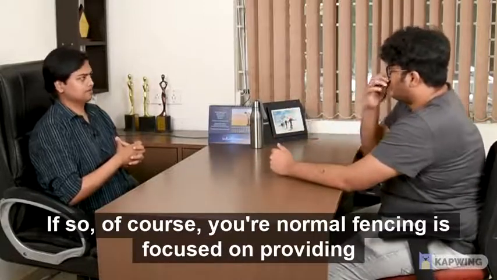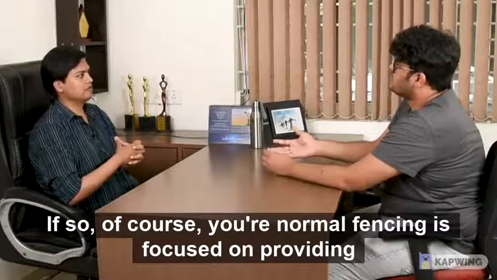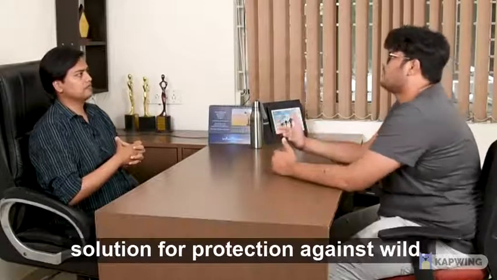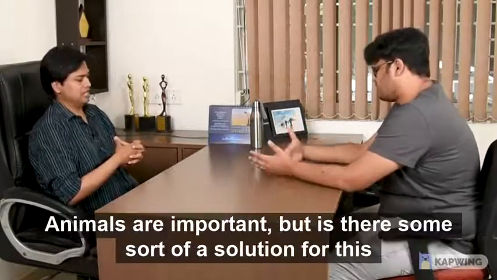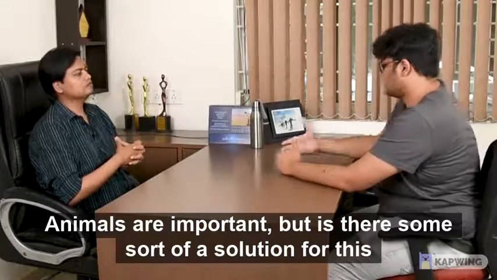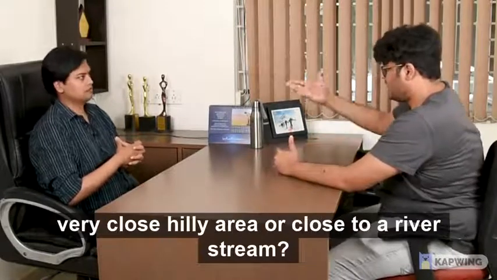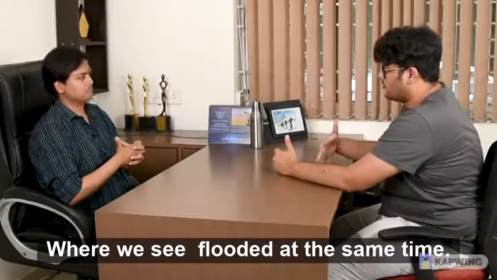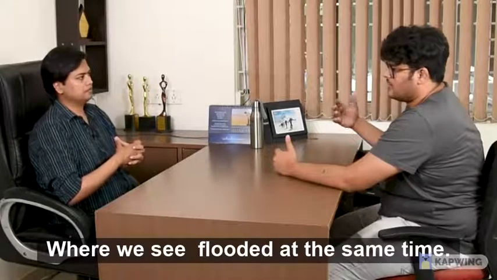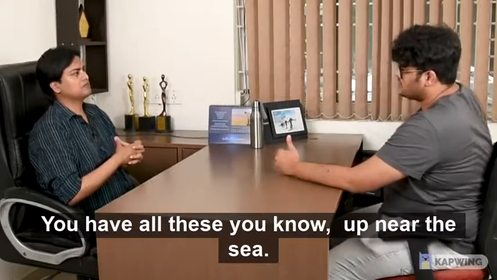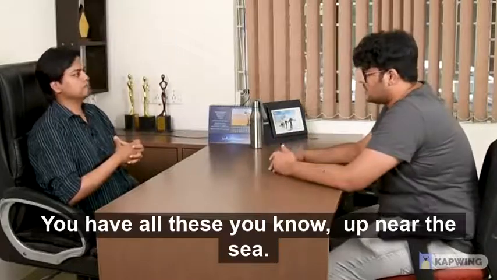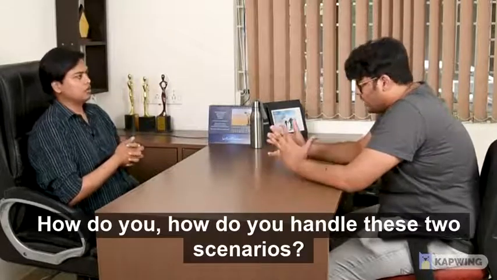So of course your normal fencing is focused on providing protection against wild animals or encroachment. But is there some sort of a solution for this, where it was in a hilly area close to a river stream and got completely flooded? At the same time, you have these near the sea. How do you handle these two scenarios?